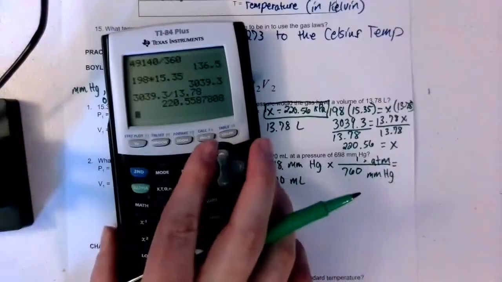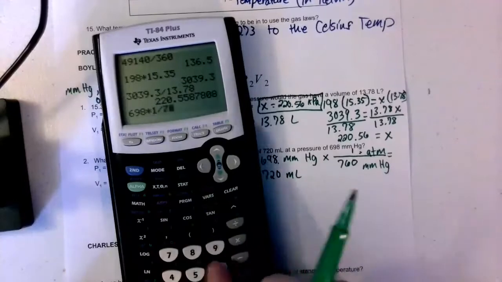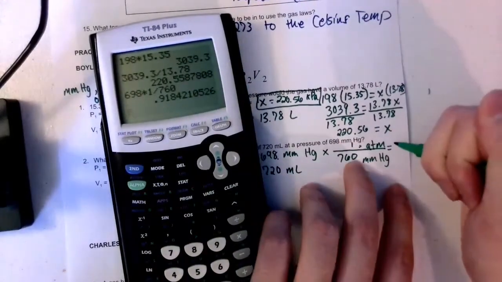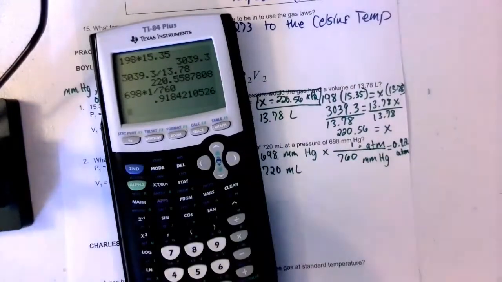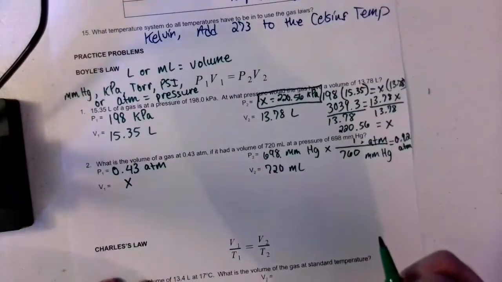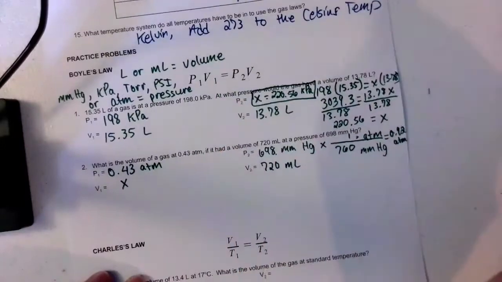So it's going to be 698 times 1 divided by 760. And that's going to get me 0.918. So I'm going to round to 0.92 ATM. And I'm running out of space there, but that's okay. Alright, so now I'm going to plug in these numbers into the formula up here.